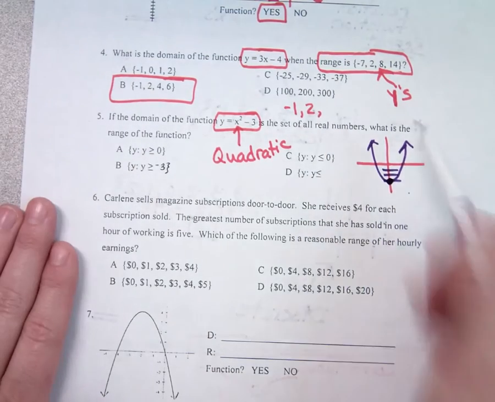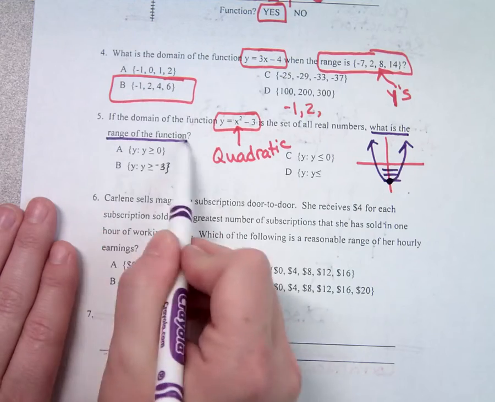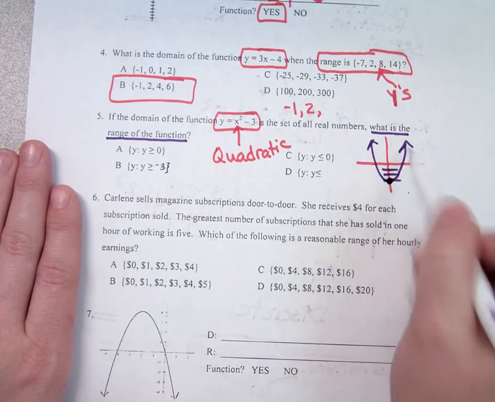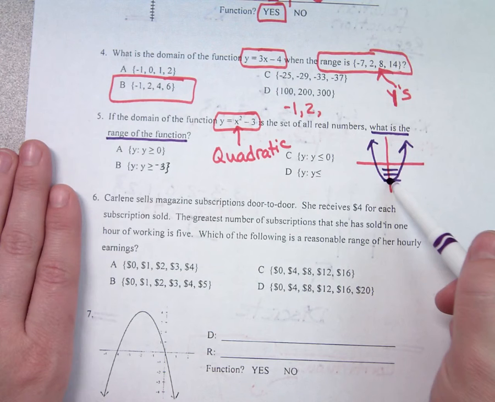Okay, so this wants to know what is the range. So range are about your y's, what's happening up and down. What's the lowest y you see?